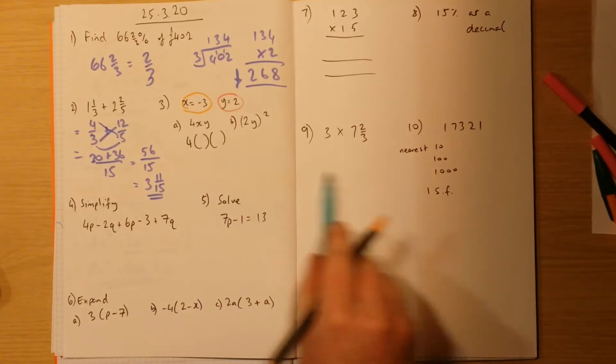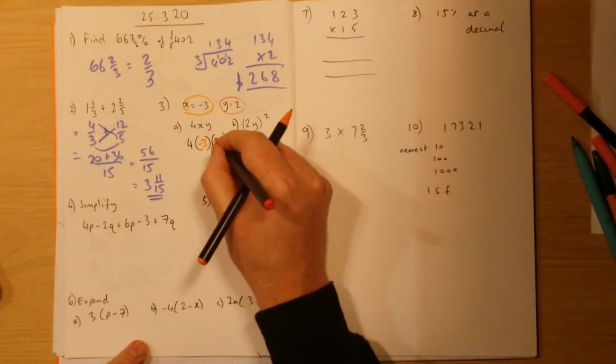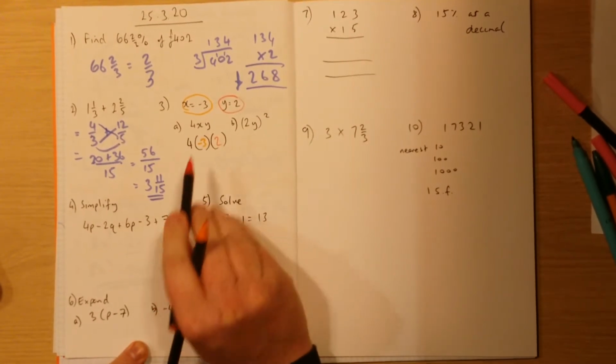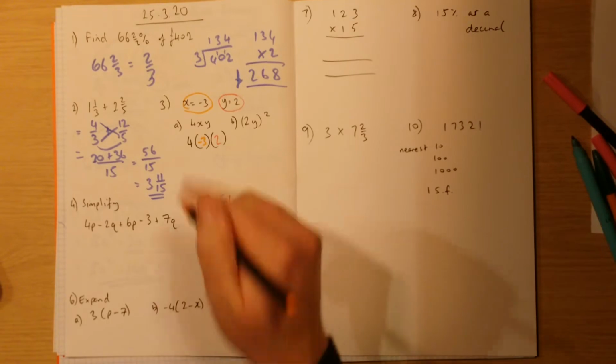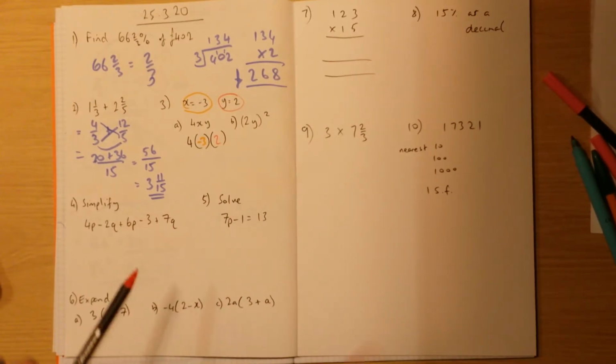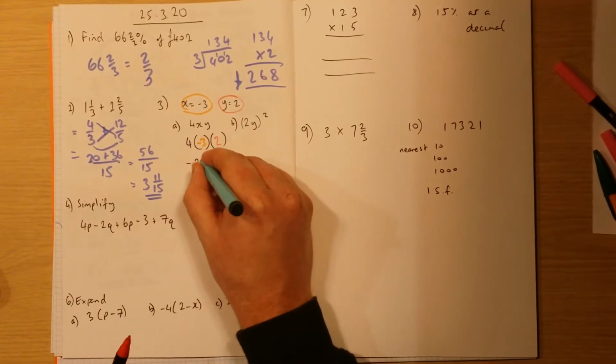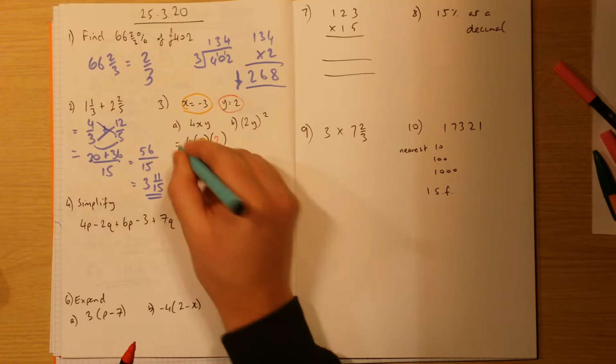I'm going to multiply by -3, and I'm going to multiply by 2. So I'm multiplying each of these together. 4 times -3 gives me -12, and -12 times 2 gives me -24, and that's my final answer.